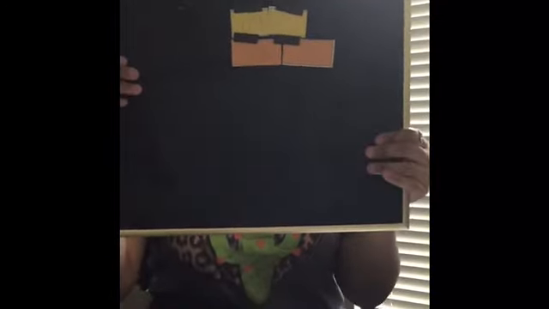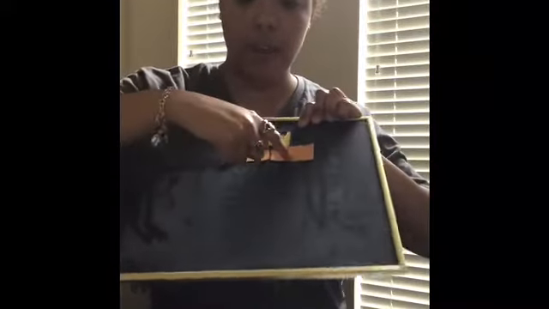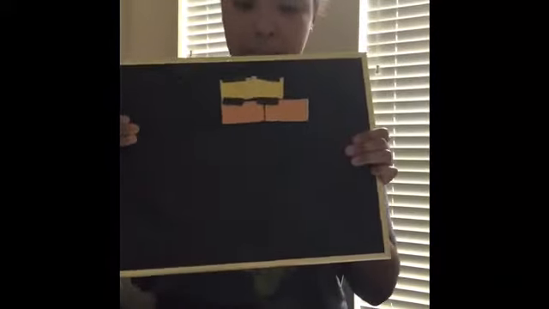So when we look at our fraction strips, which one is larger? Okay. So this is 1/3 plus 1/3. That equals 2/3. So 2/3 is larger than 2/4. Okay. So the alligator is going to want to eat the larger number, right?